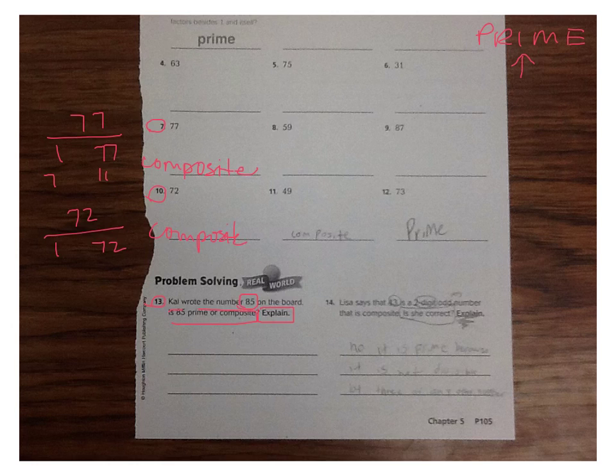So is it divisible by 3? No. But what was the next clue? If it ends in a 5 or a 0. Does it end in a 5 or a 0? Yes. So we know that what is a factor? 5. So 13, is 85 prime or composite? Composite, because 5 is also a factor, right? 5 is also, write it down, a factor.